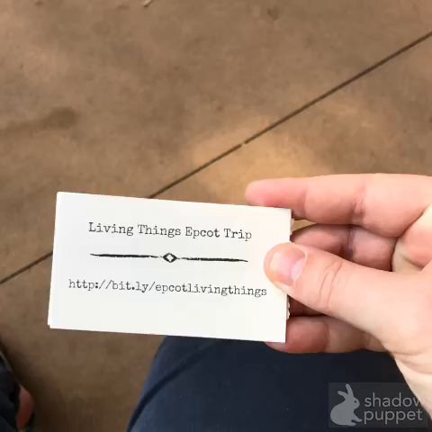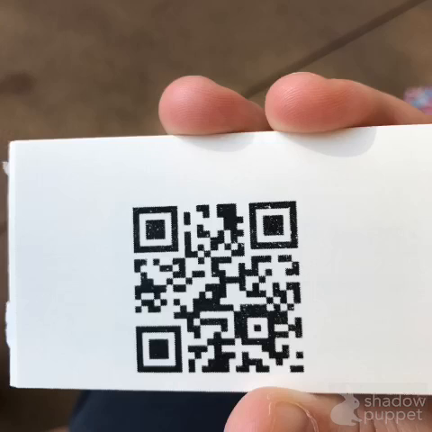Well, it's Wednesday during our holiday break, and we just arrived home from our Epcot trip. The Living Things Epcot trip, our unofficial field trip for our students. Students were given a card with a QR code and a website address for them to visit to complete questions on a Google form.